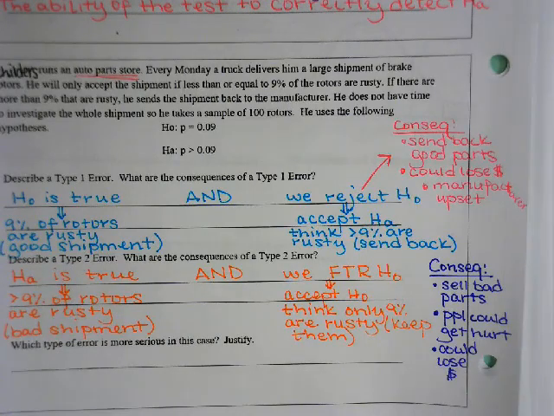All right, last part. Which type of error is more serious in this case and justify? This one, I'll be honest, is more of an opinion type question.